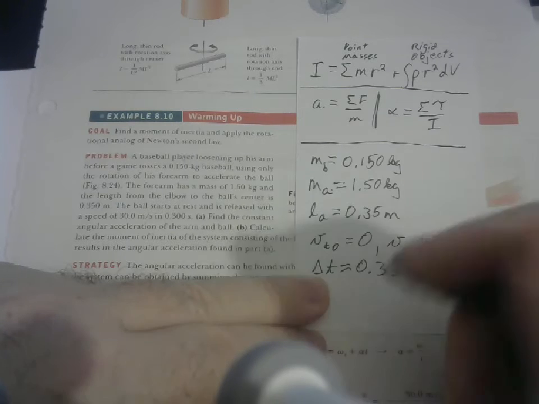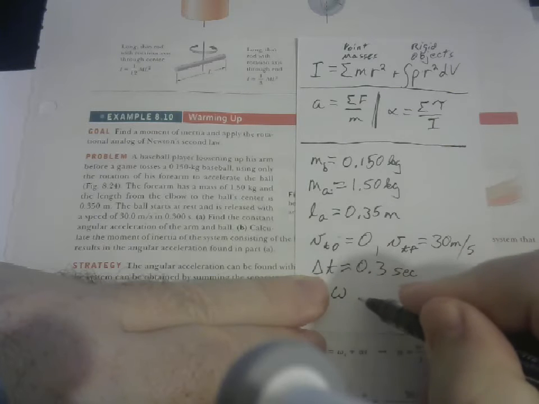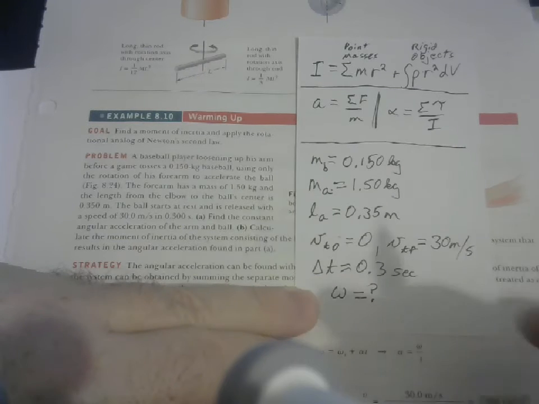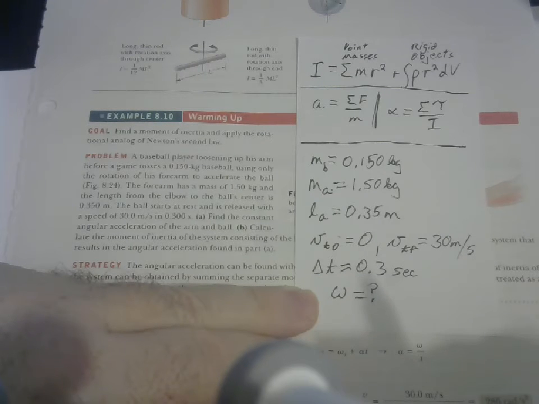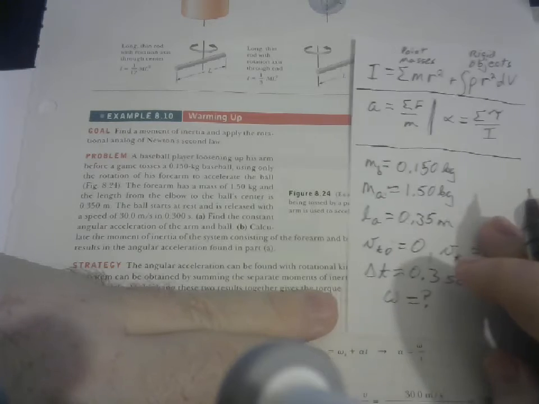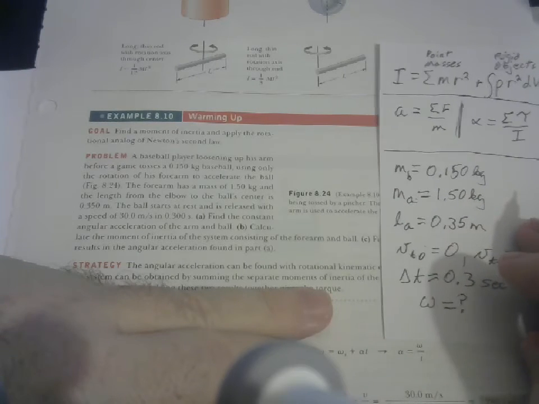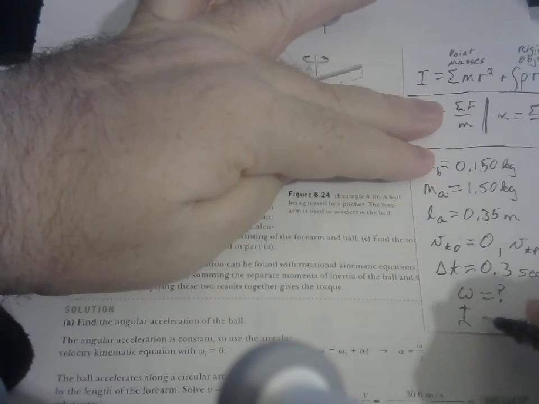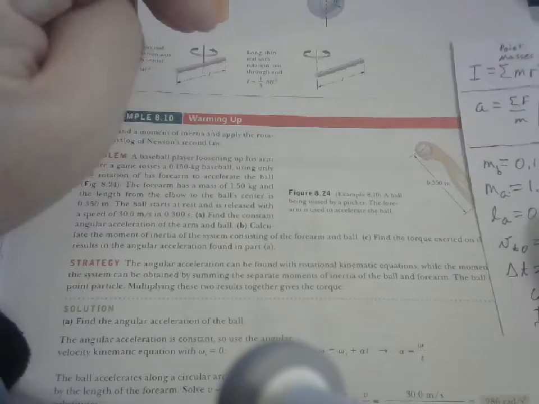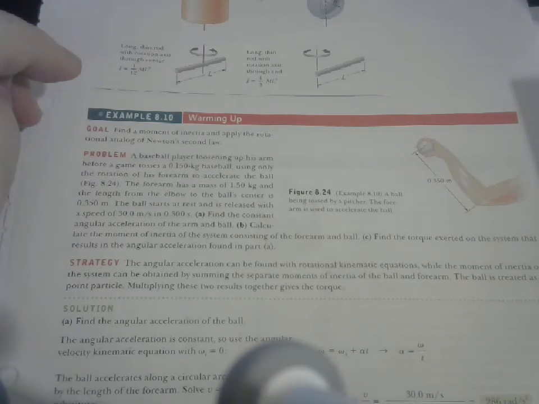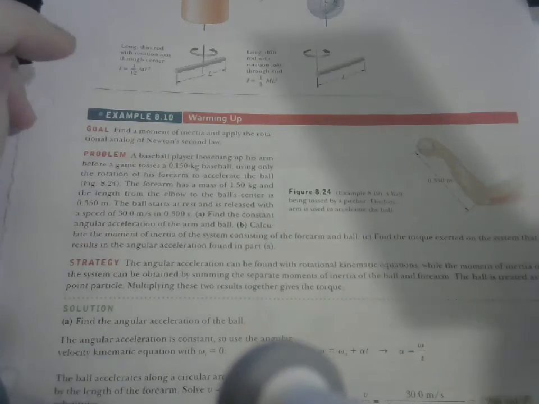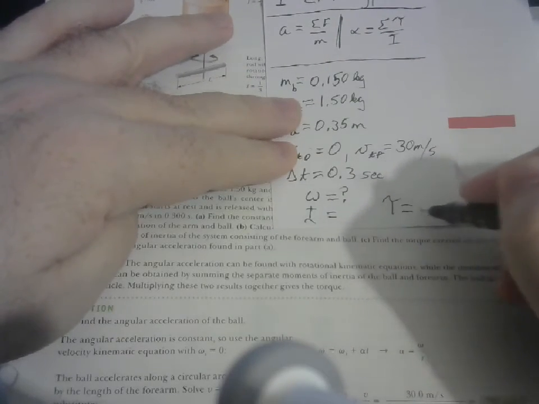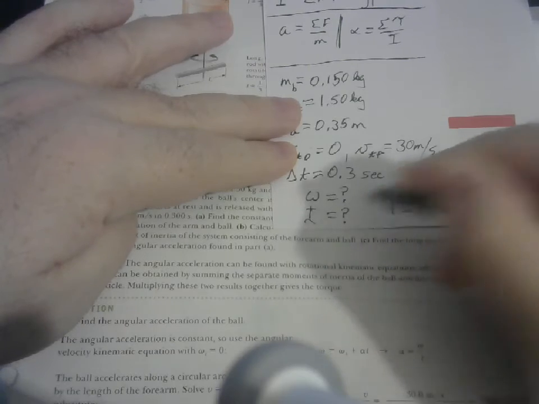The constant angular acceleration, so omega equals... And for part B, calculate the moment of inertia of the system consisting of the forearm and ball, which would be I, and find the torque exerted on the system that results in that angular acceleration. Part C is tau. Okay.